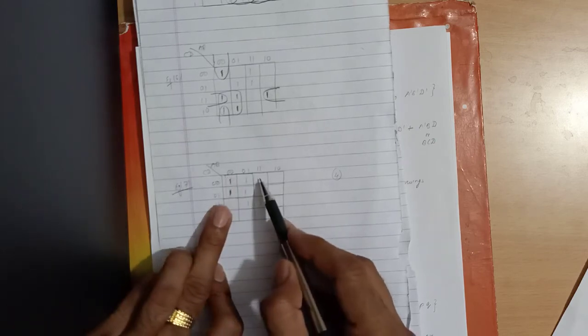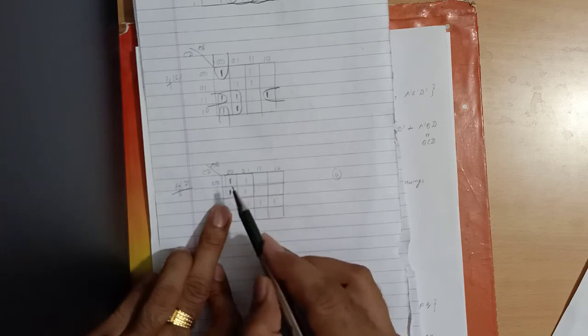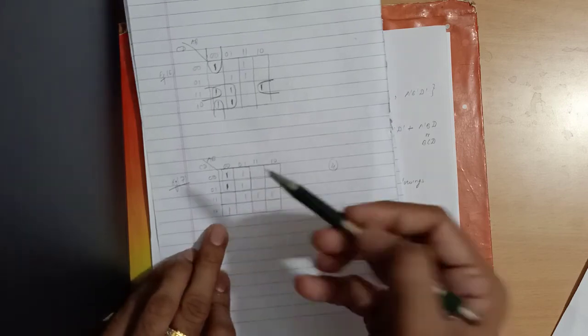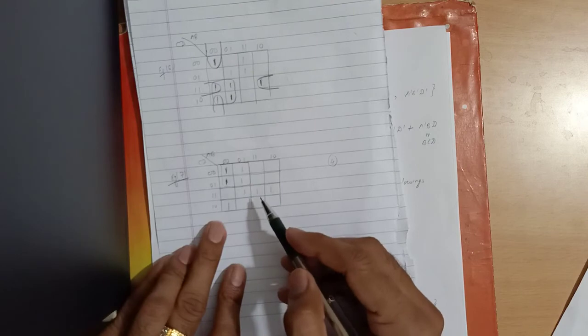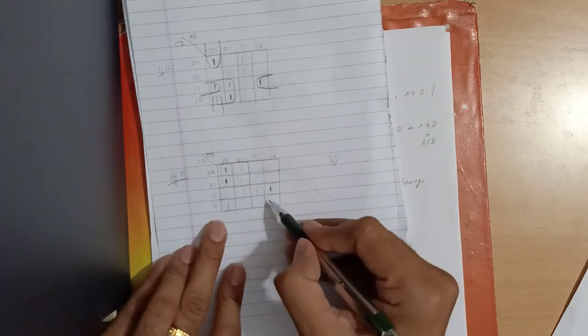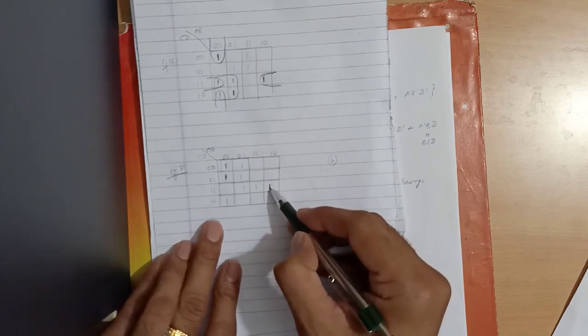After choosing the essential prime implicant, we will focus on those ones that are not covered. We will not focus on these ones. So now again we will choose a one. Suppose I choose this one, then I will look into this one, and what are the neighbors of this?